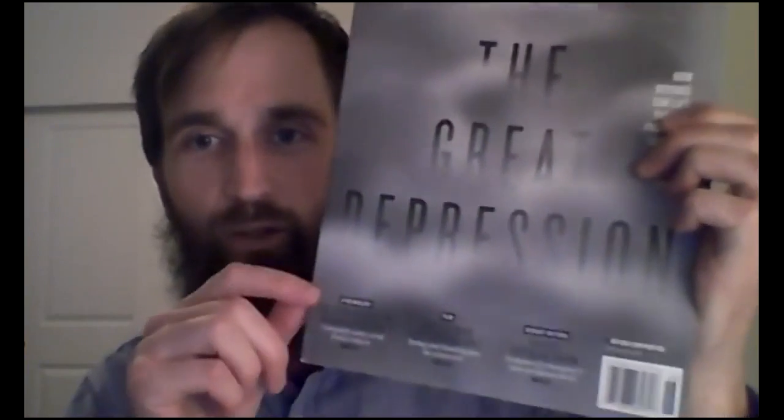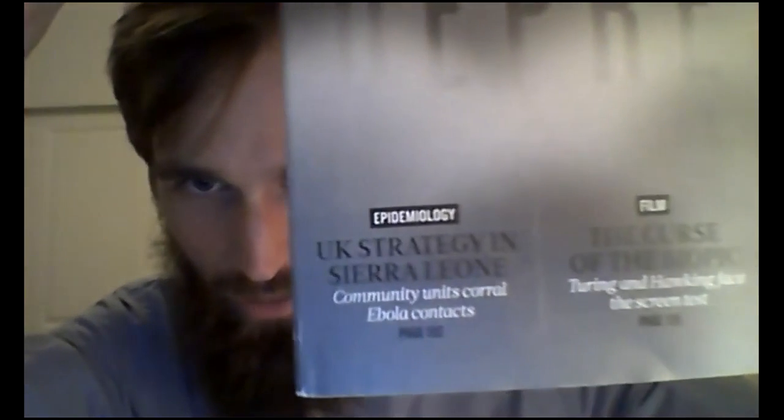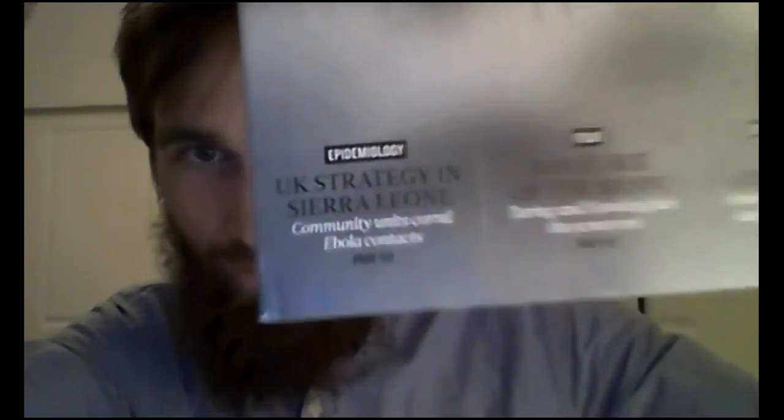Now, back in 2014, this is Nature magazine, one of the well-known scientific journals. This particular issue was about the Ebola epidemic. And what I want to show you is this here: UK strategy in Sierra Leone, community units corral Ebola contacts, epidemiology.